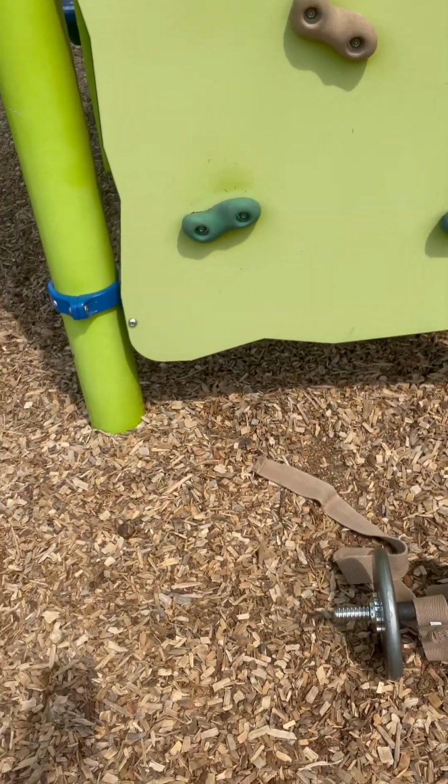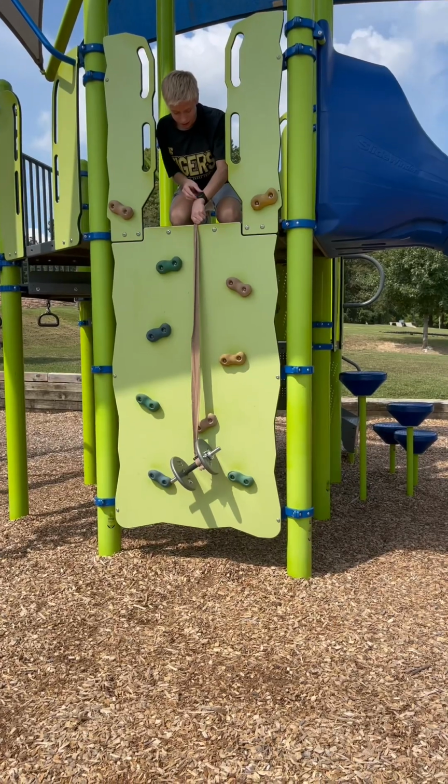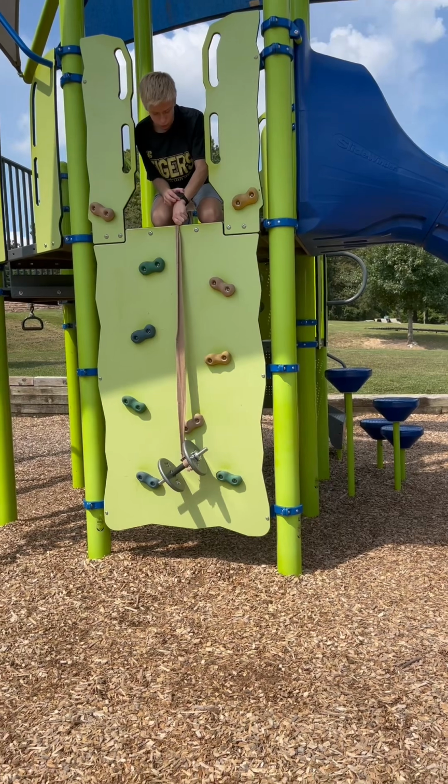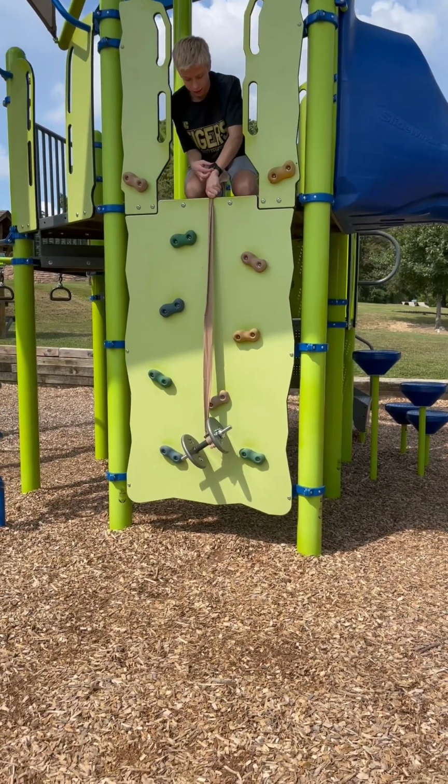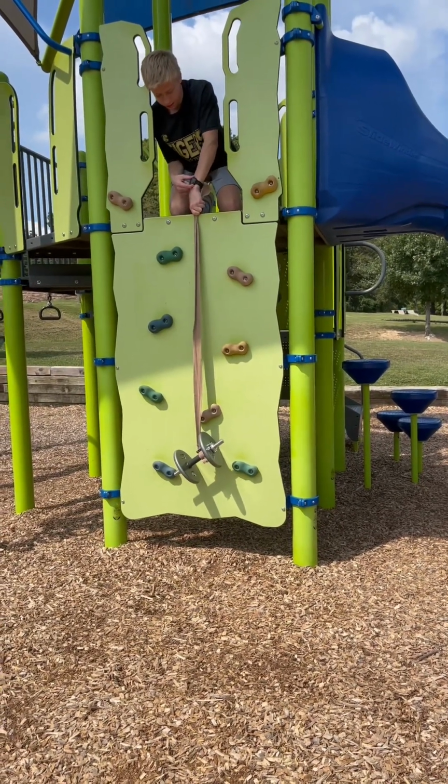So, I have a question for you. I have this 25-pound weight, and will it be easier to lift it up this climbing wall, or will it be easier to pull it up this slide? I'm going to find out. I am going to pull up this weight and time to see how long it will take. Ready?